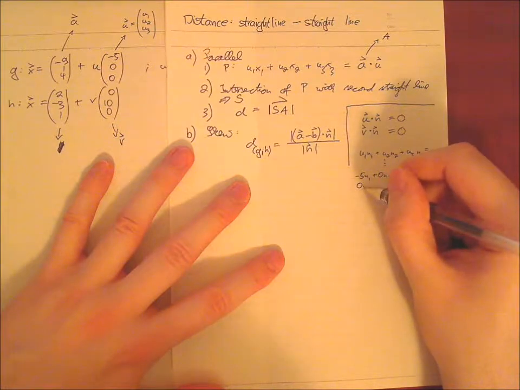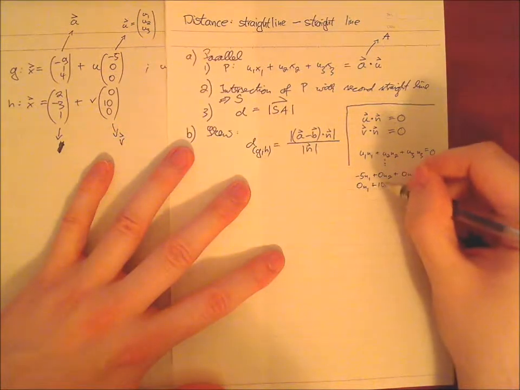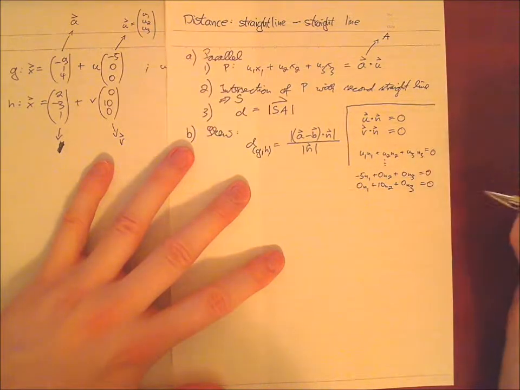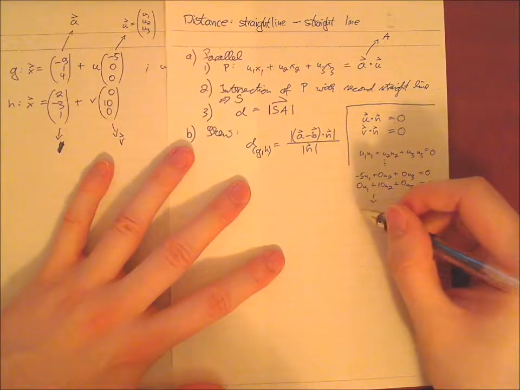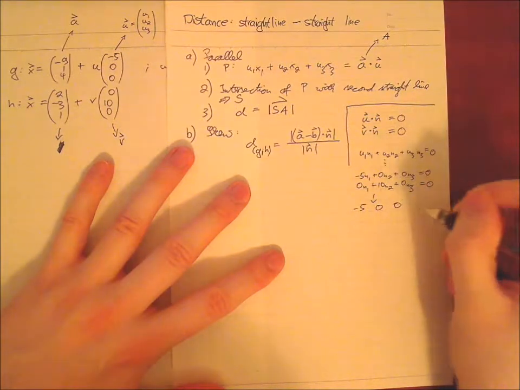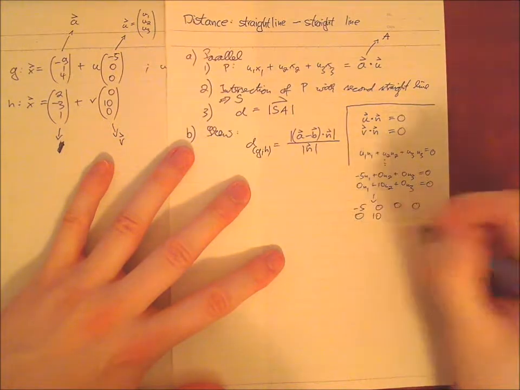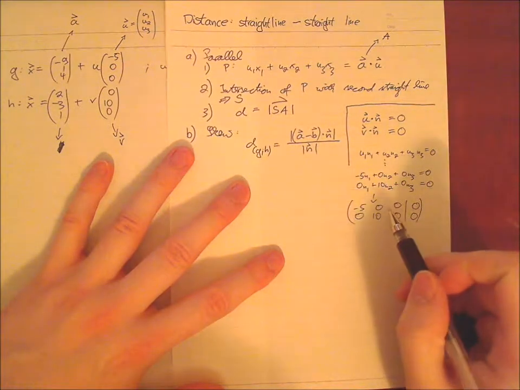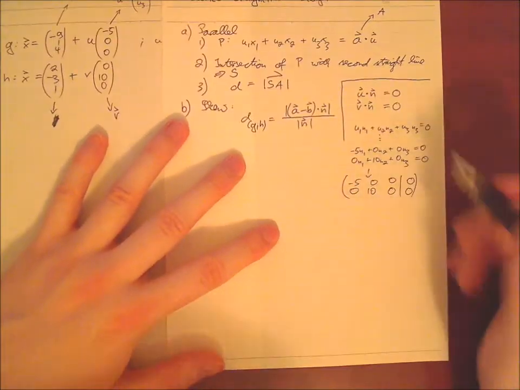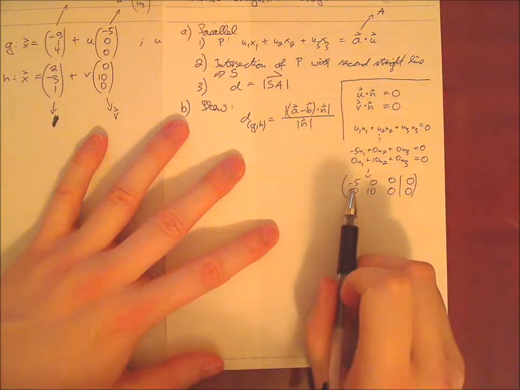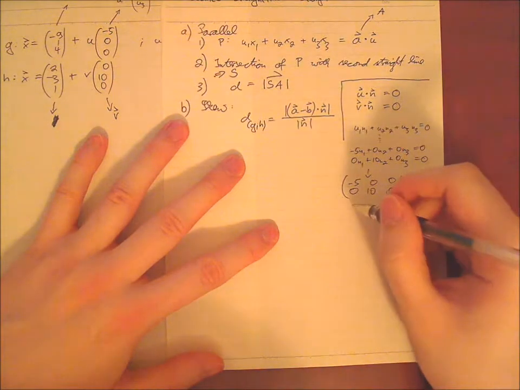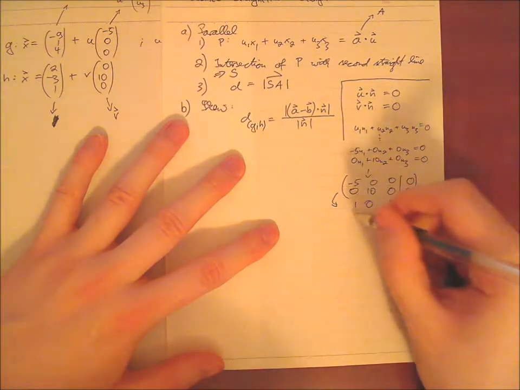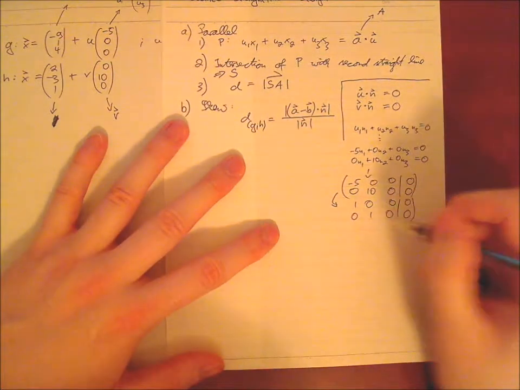For V, I have 0 and 1 plus 10 and 2 plus 0 and 3 equals 0. Then I can build a matrix, which is minus 5, 0, 0, 0, 0, 10, 0, 0. And I just like this definition because of the matrix, actually. Then I can calculate the first row by minus 5, the second row by 10, and I end up with 1, 0, 0, 0, 0, 1, 0, 0.